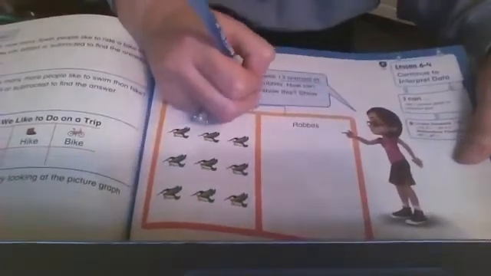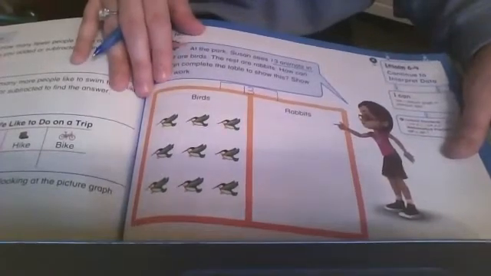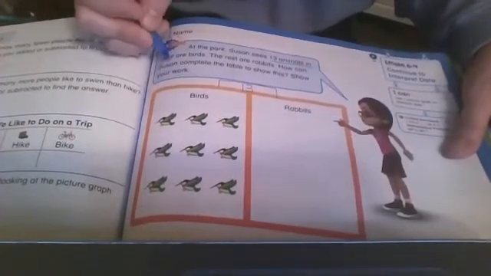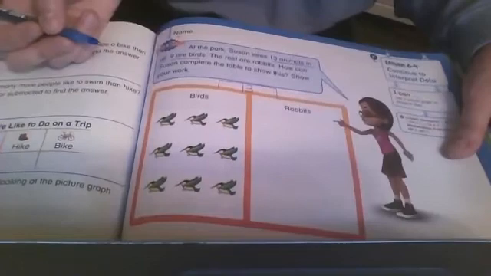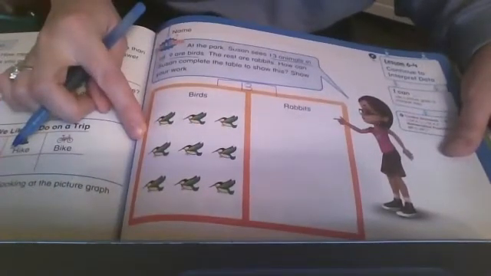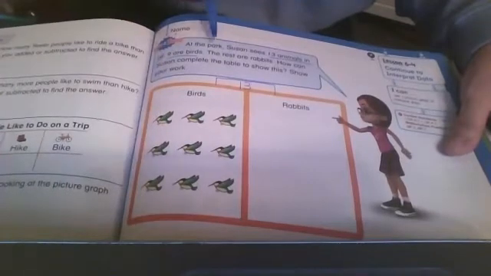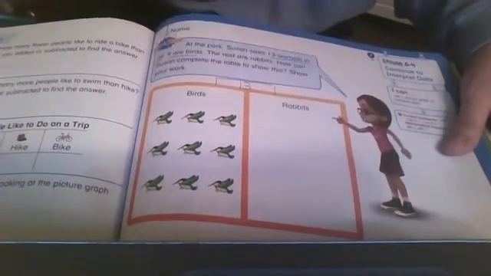So I'm just going to write 13 up there, just to kind of help me to organize my information and keep track of what I'm looking at. I also know that 9 are birds, and based on the chart here, they've already gone through and drawn those 9 birds in that section, right? What we need to figure out is how many were rabbits.